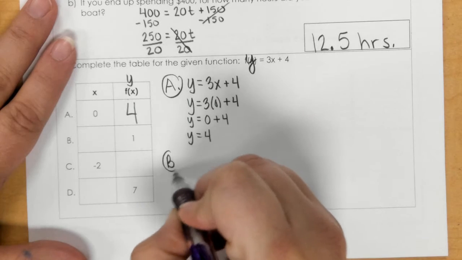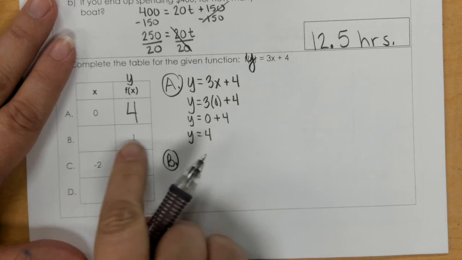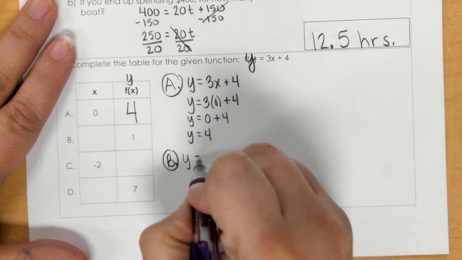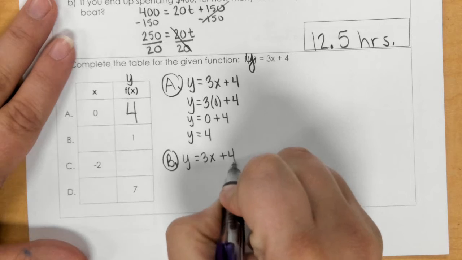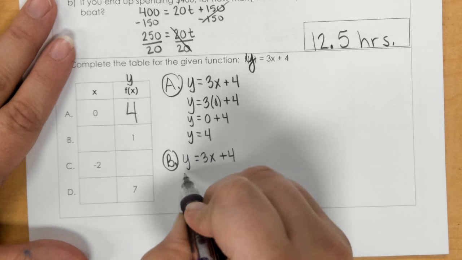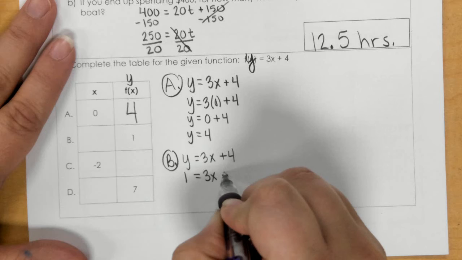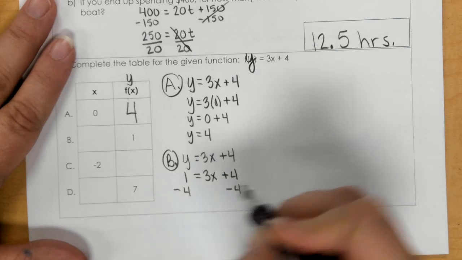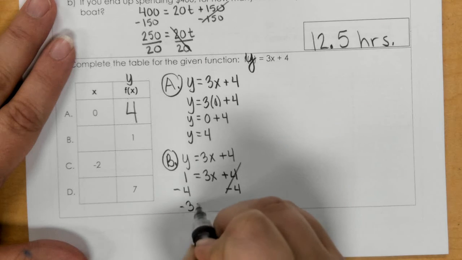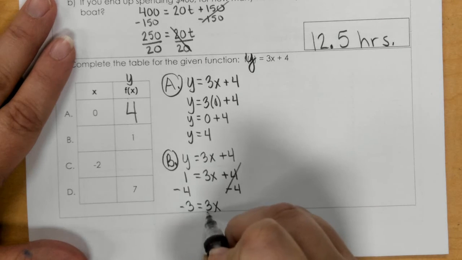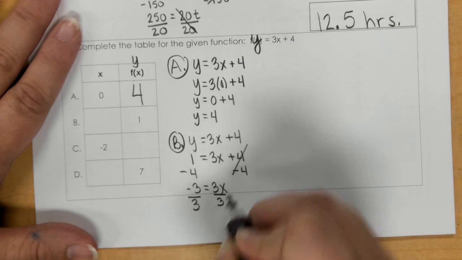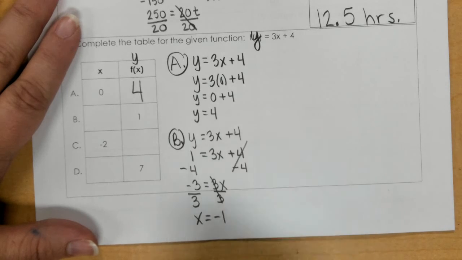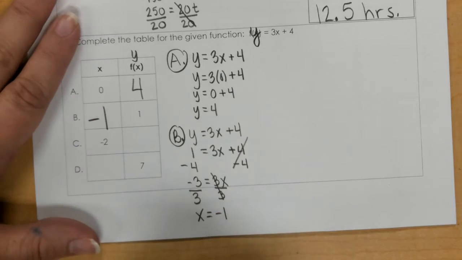Then for b, I see that we have 1, and that's in the y column. So here's your equation again. I need to plug the 1 in for y. So I do this by subtracting 4. That gives me a negative 3. And then I divide both sides by 3 and get negative 3 divided by 3 is negative 1. So go back and fill in your table.